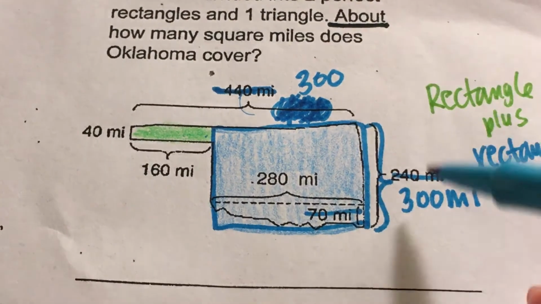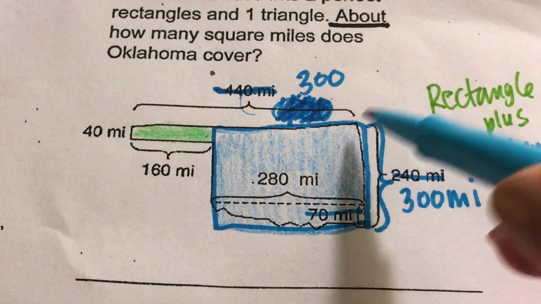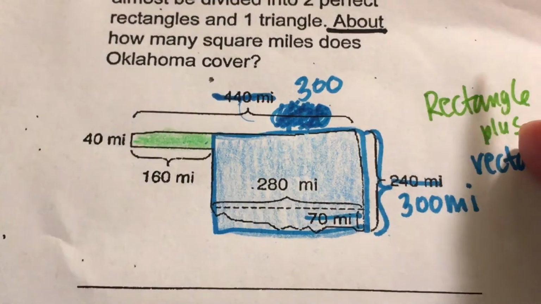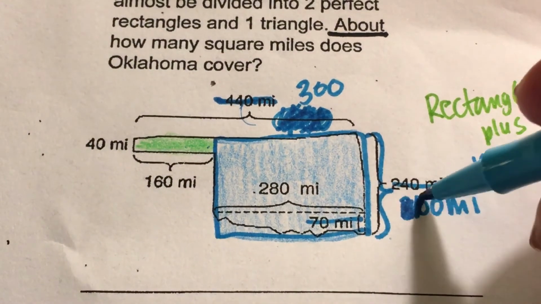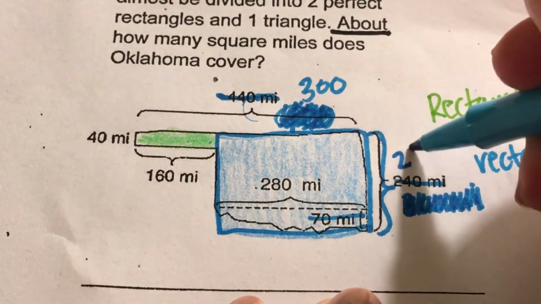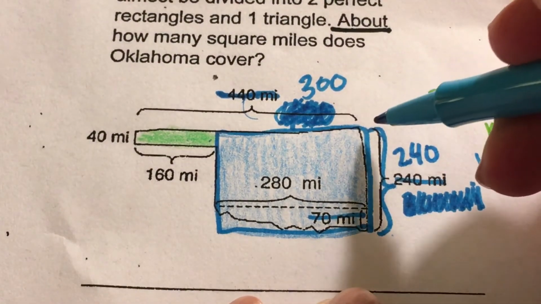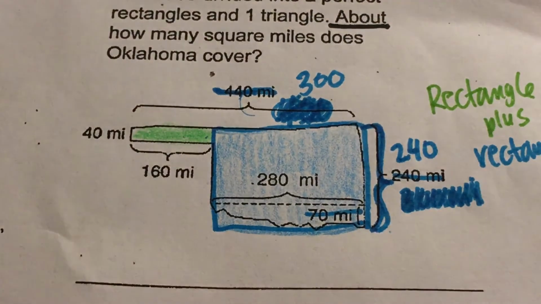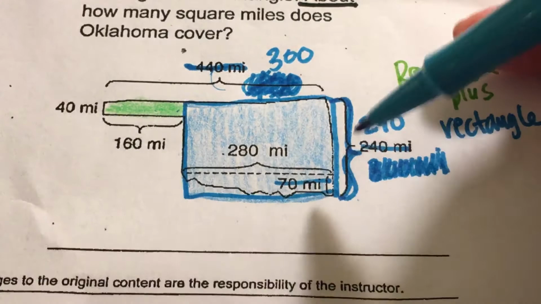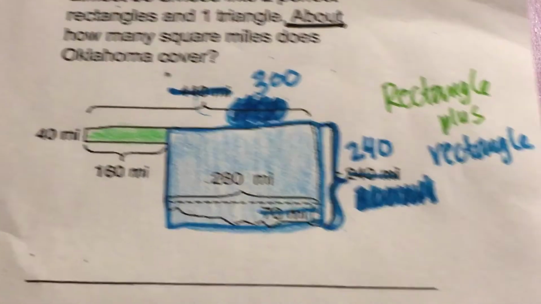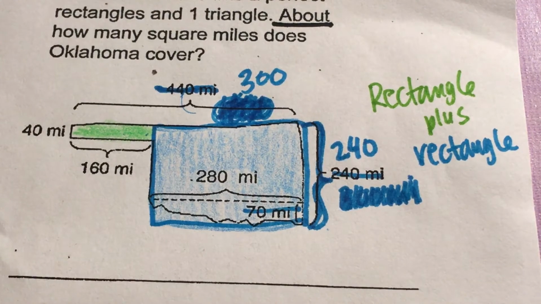And then the distance from here to here, that was 240. Actually, let's just call that 240. Why not? Let's just leave that as 240. So 240, the entire distance from here to here, and 300. So you've got the little green rectangle added to here. And what could be friendlier than using your calculator, which you will be using on this.